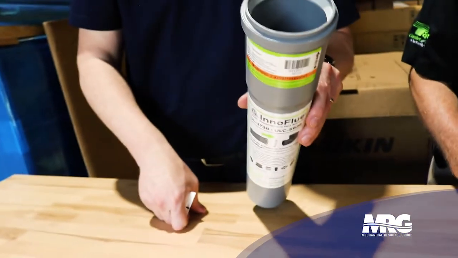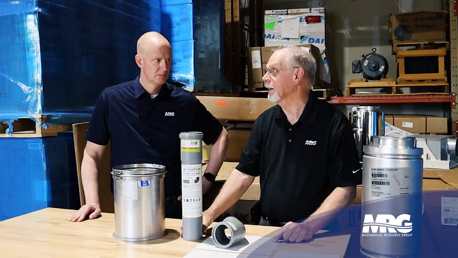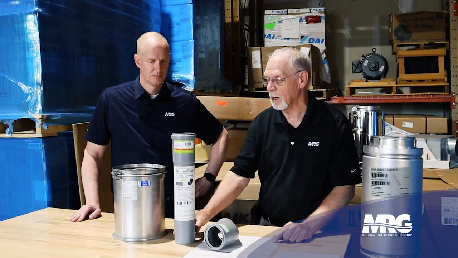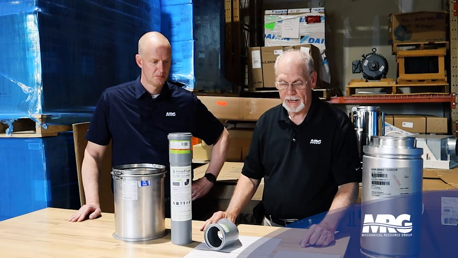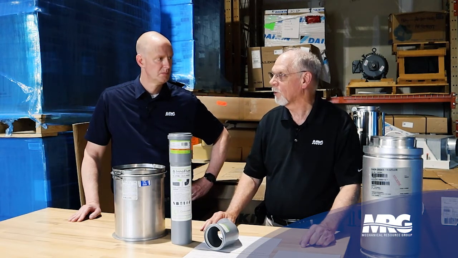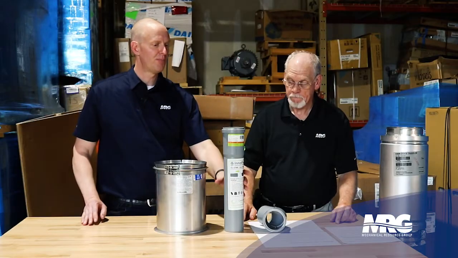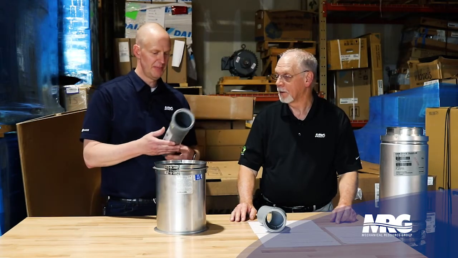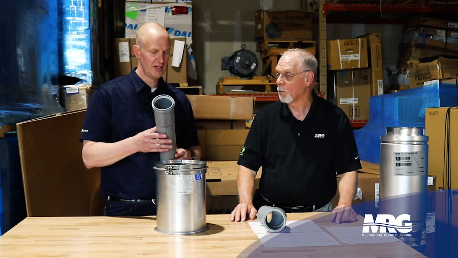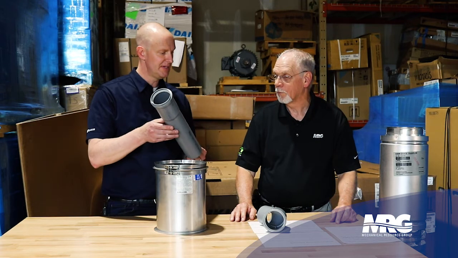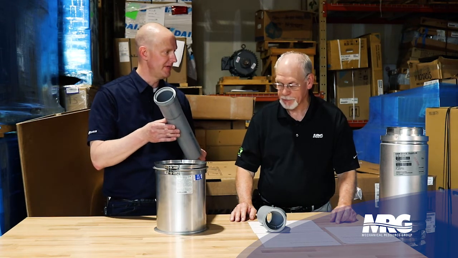Yeah. Because it has a hub end and a spigot end. So that's the only thing you need to be careful of when you're purchasing, is to make sure that you have the right lengths that you want for the way it's going to be laid out. And this polypropylene vent pipe, it's a UL 1738, and so it is designed for higher temperatures than your standard PVC.